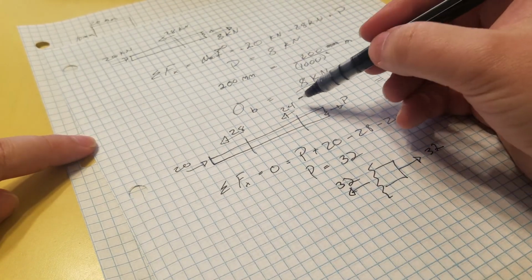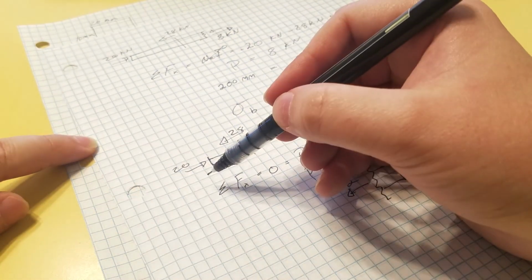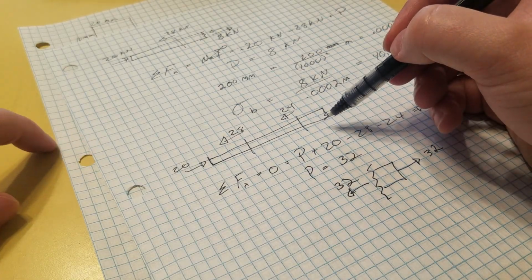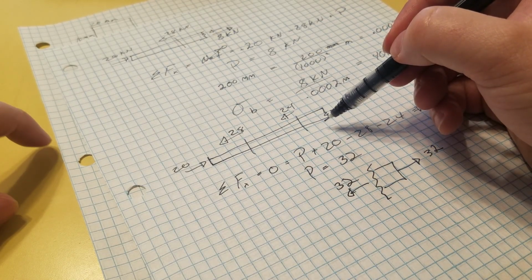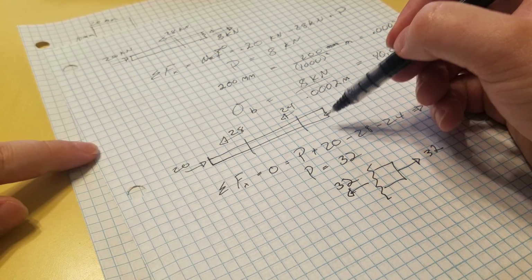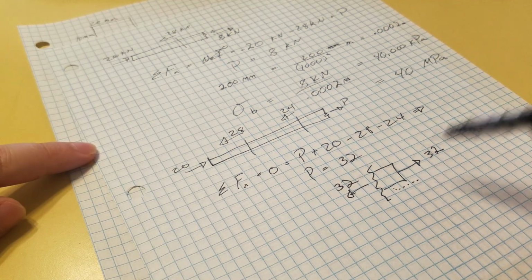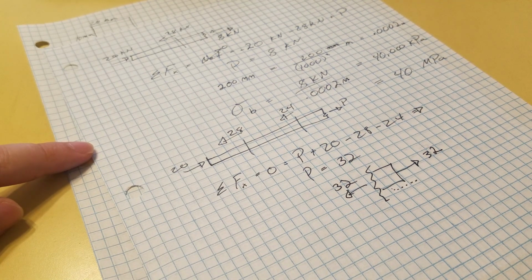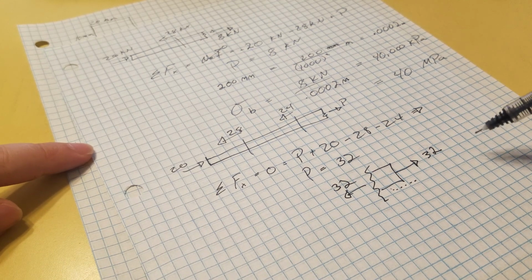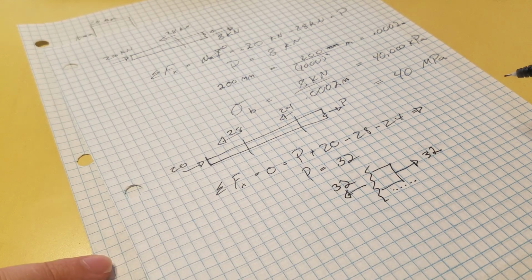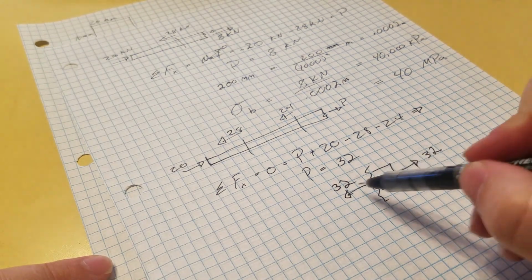And now we've taken 24. Yeah, so this one's in tension out here, because the arrows are away.